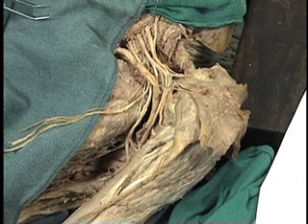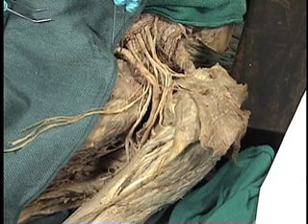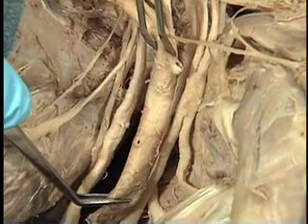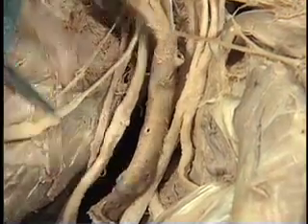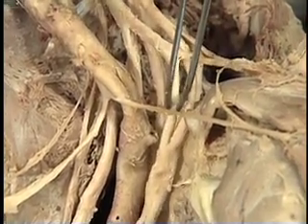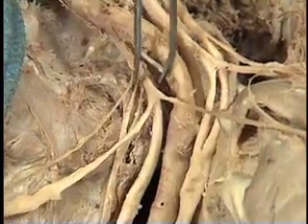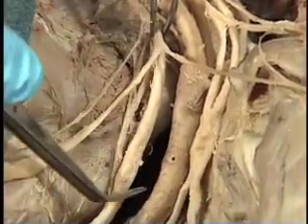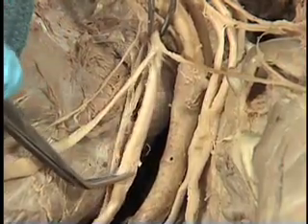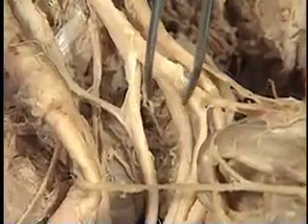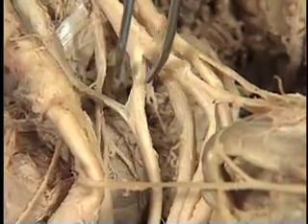The 6 divisions of the brachial plexus rejoin to form 3 cords that are named for their position relative to the second part of the axillary artery. The anterior divisions of the upper and middle trunks join to form the lateral cord of the brachial plexus. The anterior division of the inferior trunk continues distally as the medial cord. It is located medial to the second part of the axillary artery. The posterior cord of the brachial plexus is formed from the union of all 3 posterior divisions.